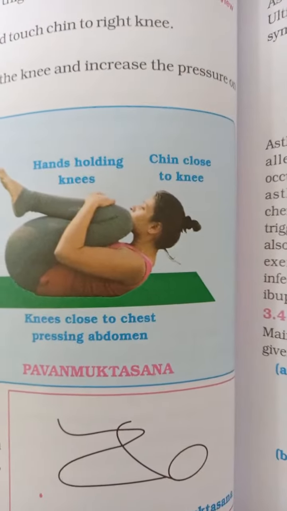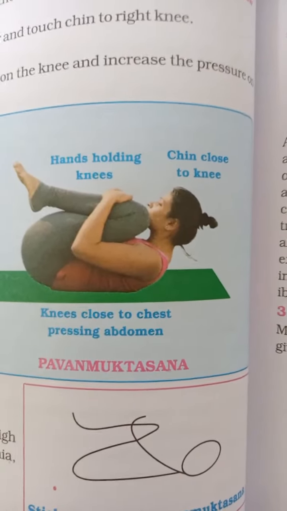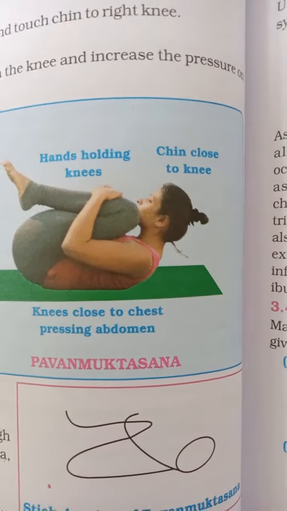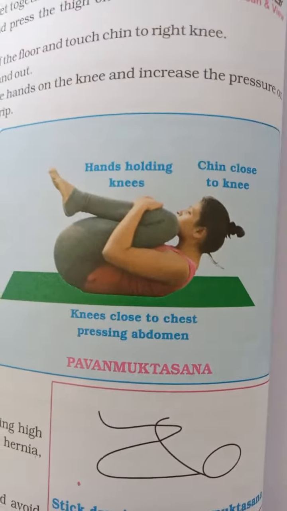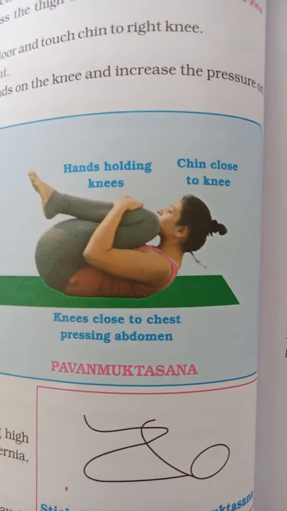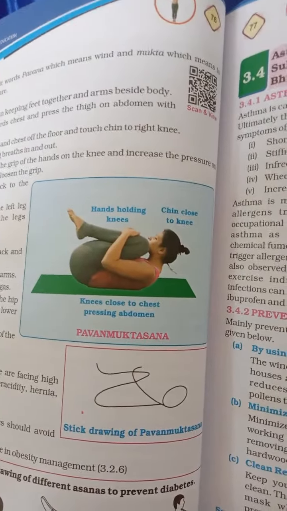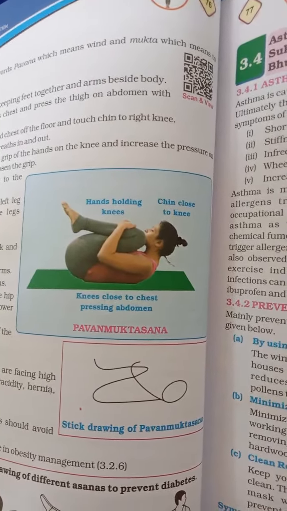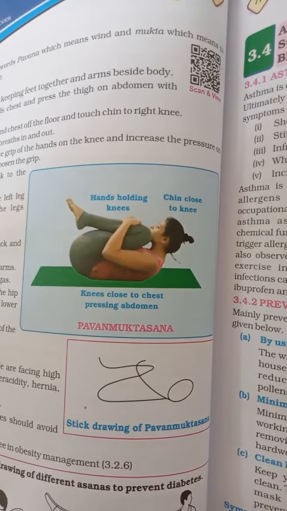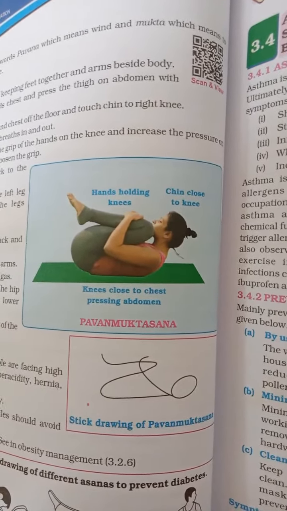As you inhale, loosen the grip. After exhaling, come back to the ground and relax. Repeat this pose with the left leg and then with both legs together. So this is how you do your Pavanamuktasan. And the benefits are, it strengthens the back and abdominal muscles, and tones the muscles in the legs and arms.